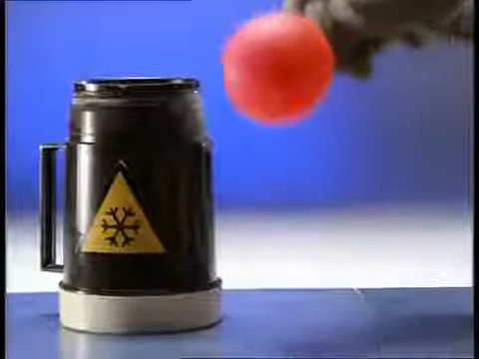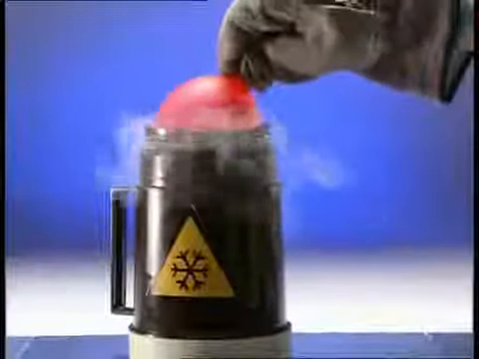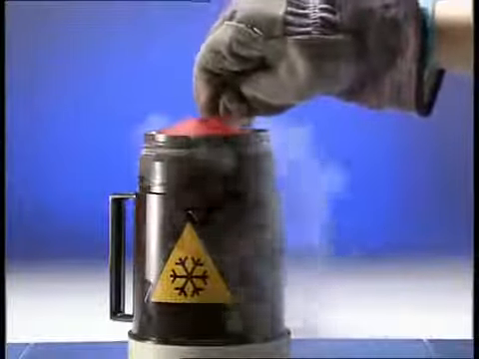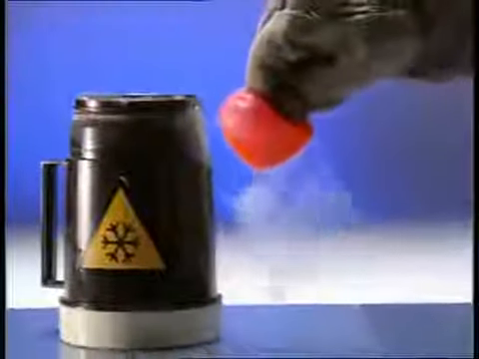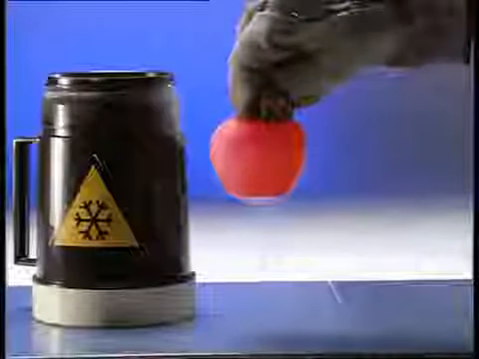This balloon is filled with helium gas. Cool it in liquid nitrogen and the gas contracts. Why does it begin to reinflate?